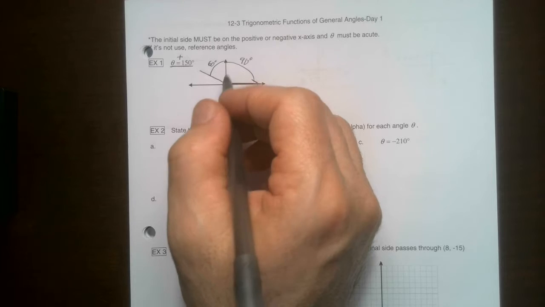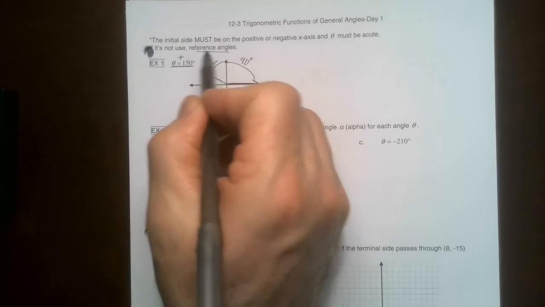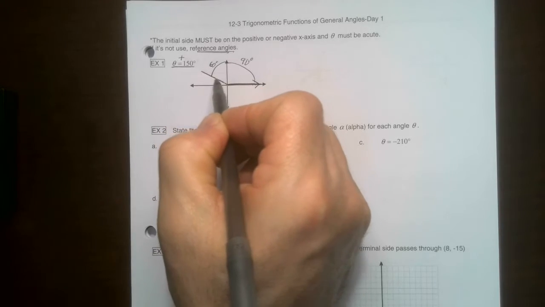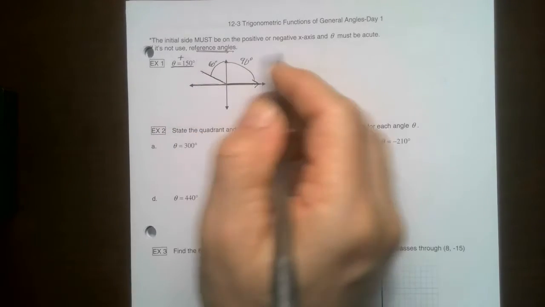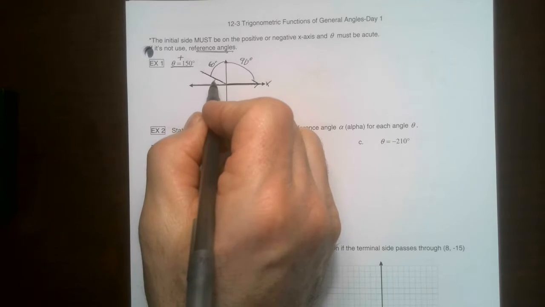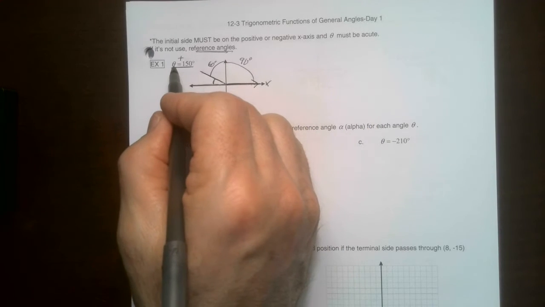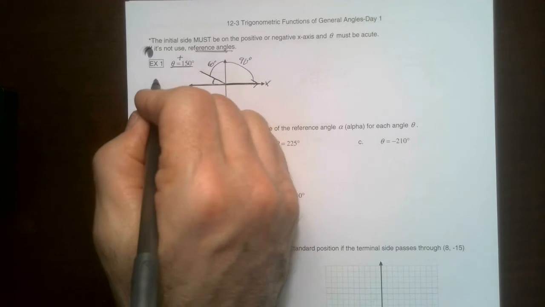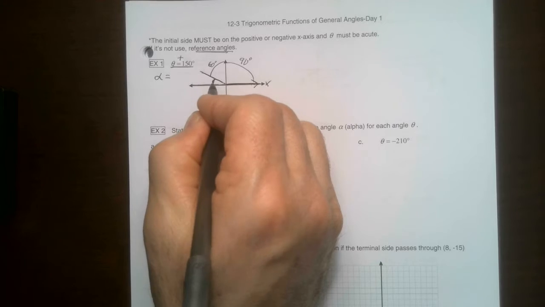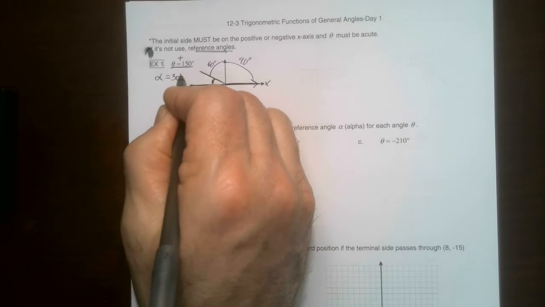And so remember what I told you guys. The reference angle will always be sandwiched between the spinner, which is right here, and your x-axis, which is right here. If you need to label it, label it. But this is my reference angle, which, by the way, I can't use theta because that's already 150, so I'm going to use this fancy thing called alpha, and that would be whatever's left over. So that would be 30 degrees.